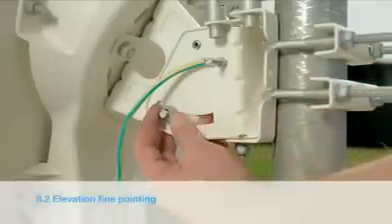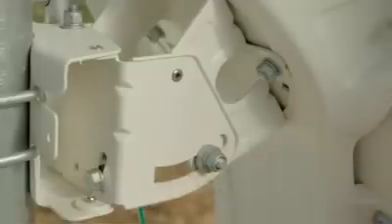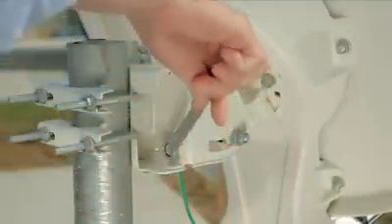Now you adjust the elevation fine adjust. First, you verify that the two locking nuts are loose. The procedure is the same as with the azimuth adjustment. You first adjust one way, passing the maximum until you hear the tone drop.